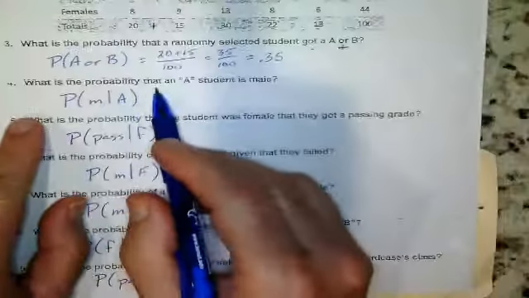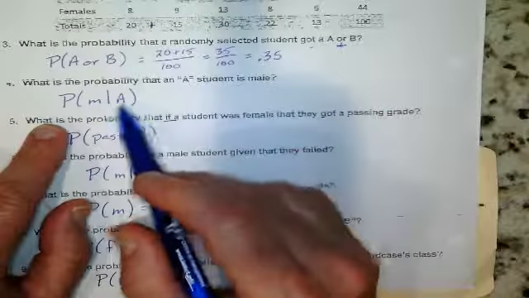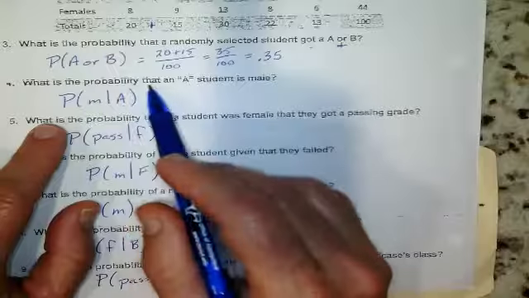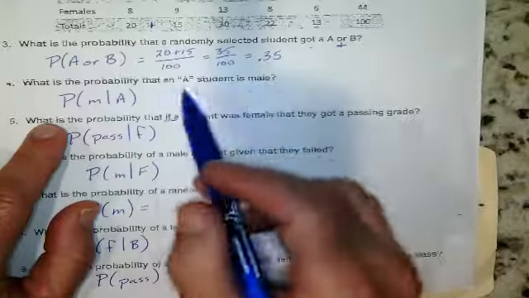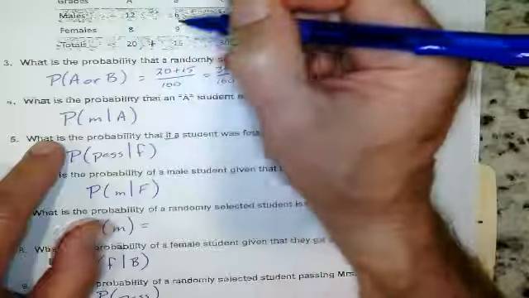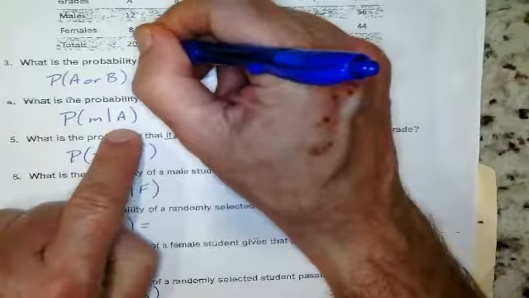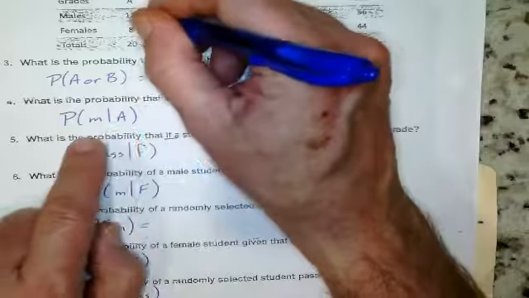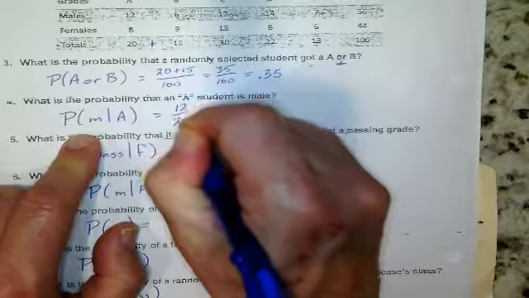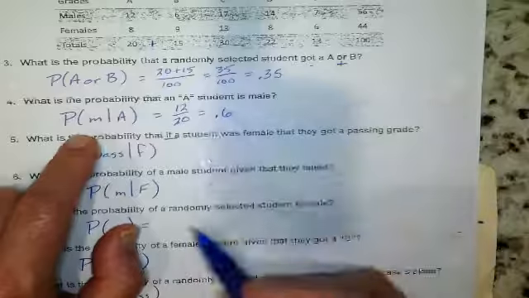Next one was the probability that an A student is male. So this is the probability of male given that they made an A. We're talking specifically about A students, this group right here, 12, 8, and 20. How many of those are male? 12 out of how many? 20. Notice this is my denominator. These are the males. So this is 12 out of 20, also known as 6/10, also known as 0.6. But dividing 20 into 12 is fine.